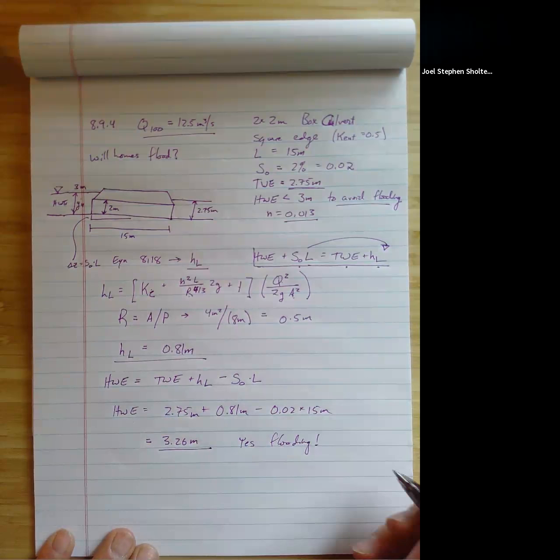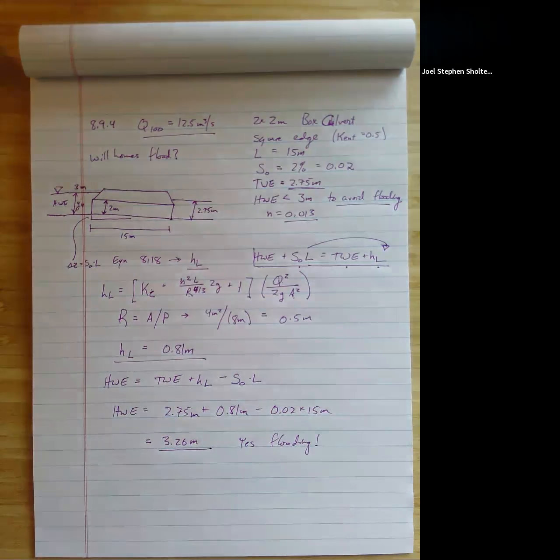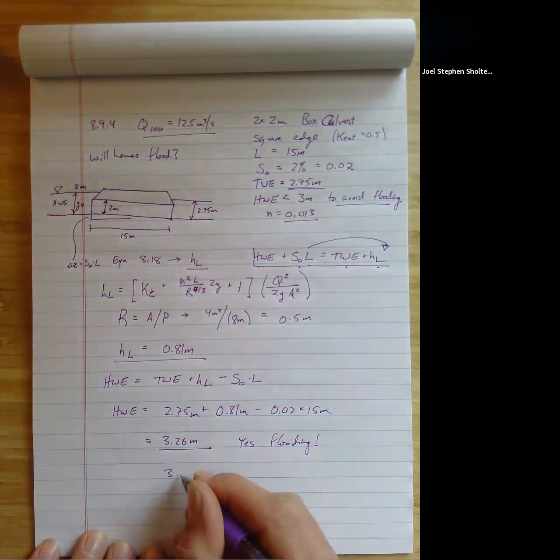Maybe we want a bigger culvert. The velocity in that culvert, another part of this, I'll let you calculate that, but that's equal to 3.13 meters per second.